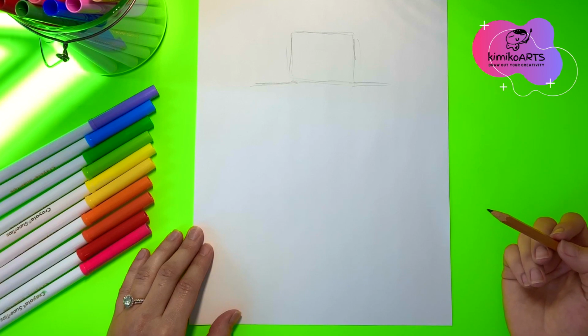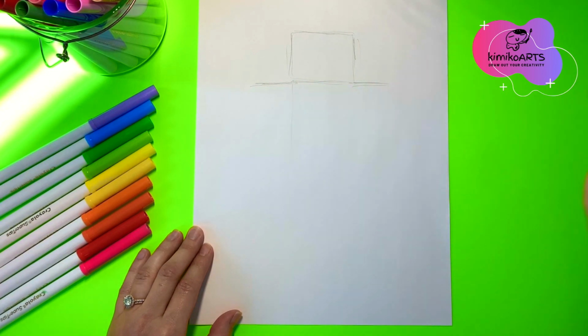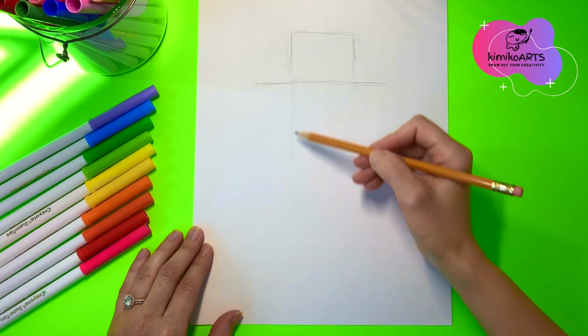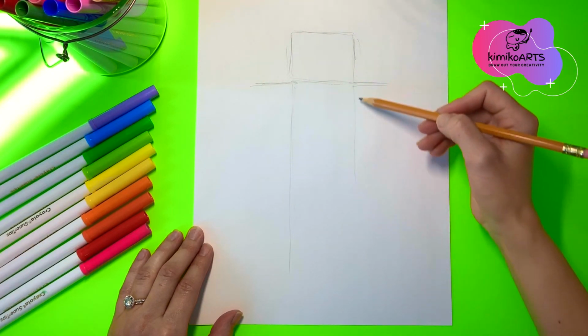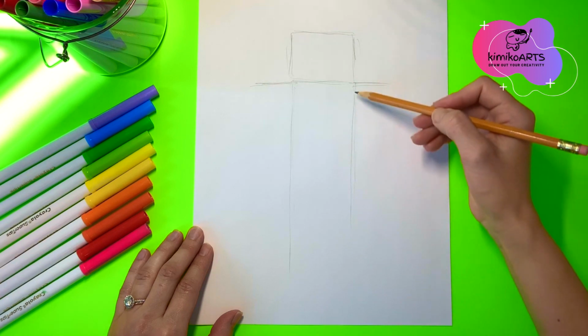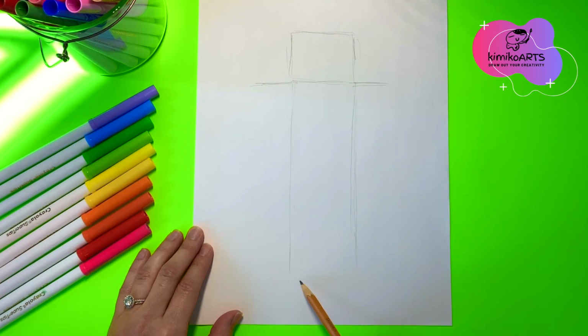And then you're going to be drawing a long rectangle that is going to be his body. Once you have that, you're going to add the arms.